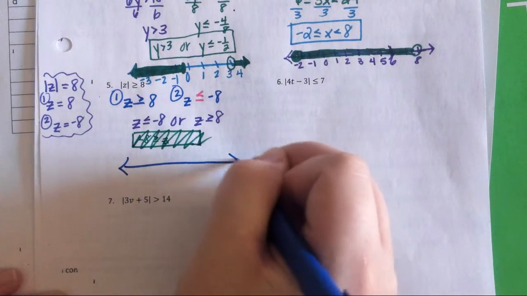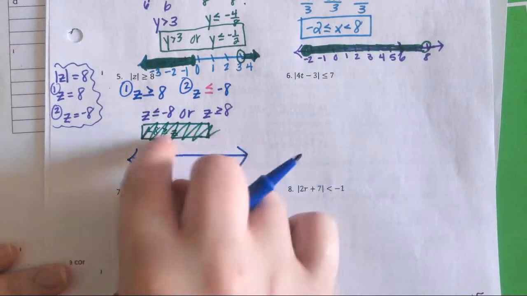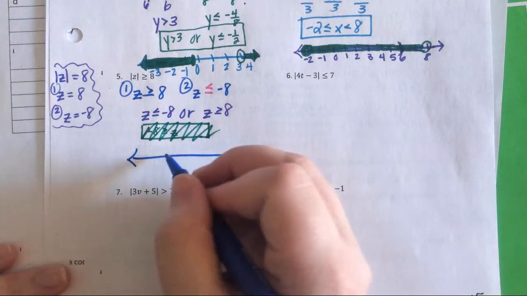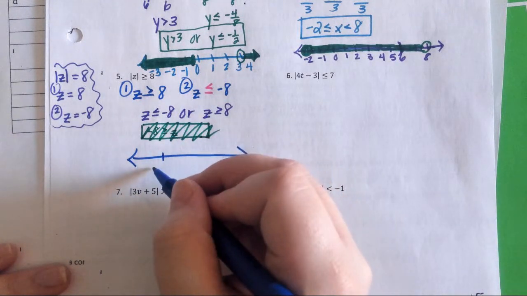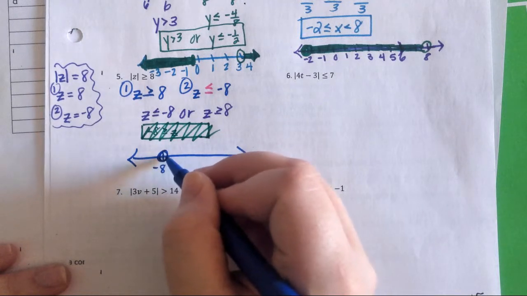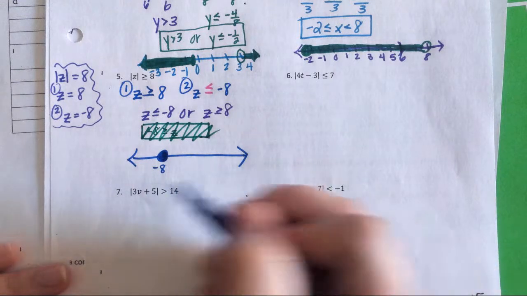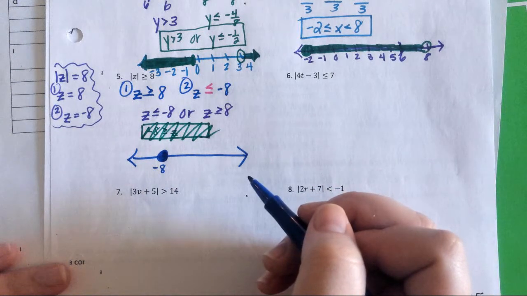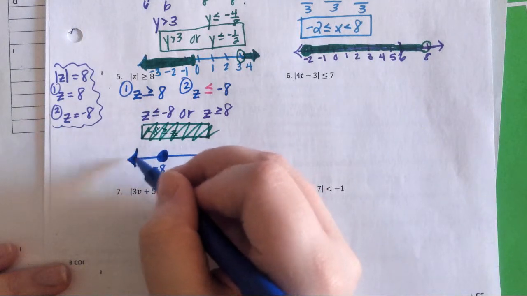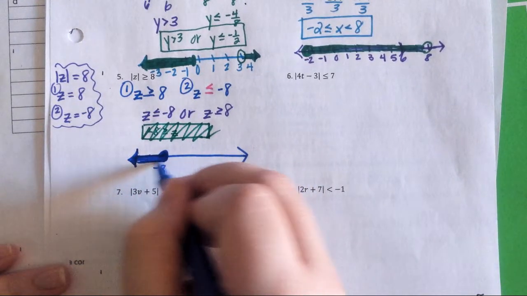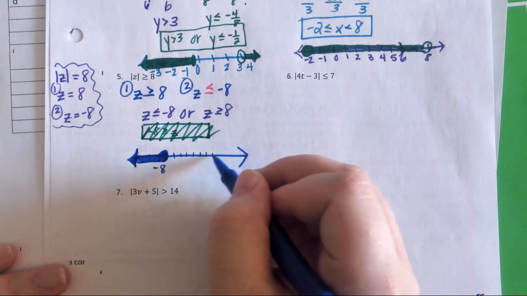Okay, so ignore my green scratching. How do we graph this? Why is it a closed circle at negative 8? Okay, and since it's less than or equal to, which way do I shade? Okay, and that's how your group gets a point. Okay, I'm being lazy. I know there are a lot of numbers in between. I got it. Being super lazy.